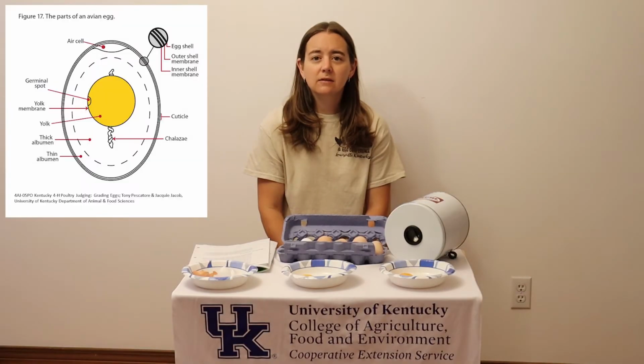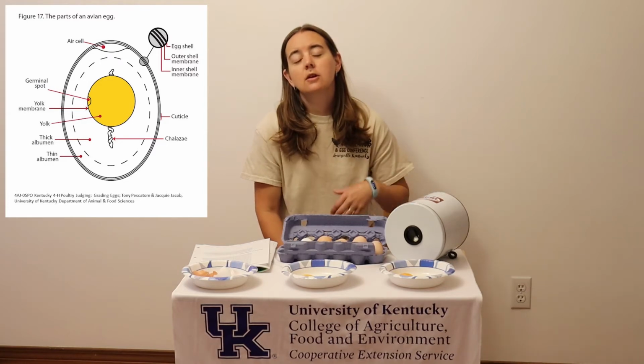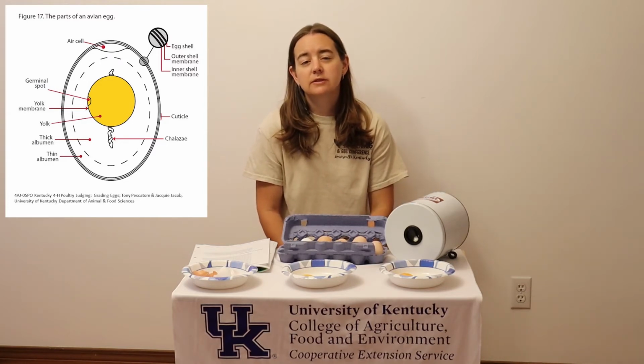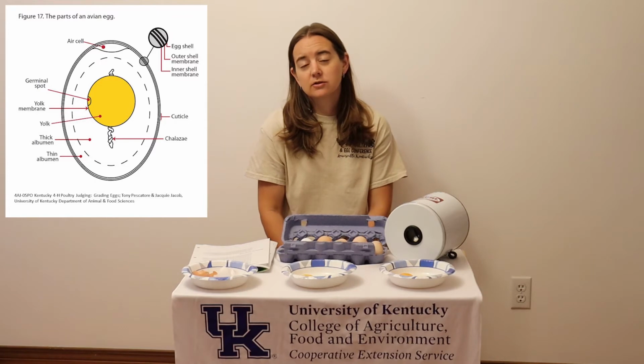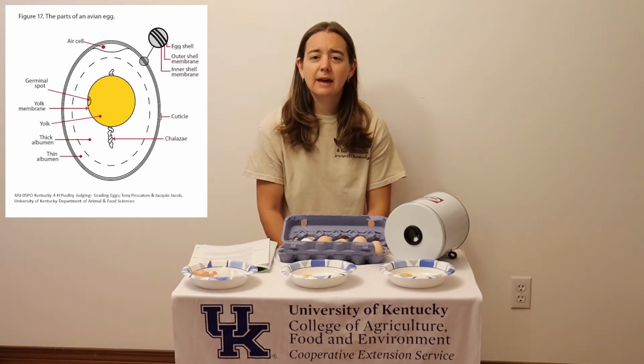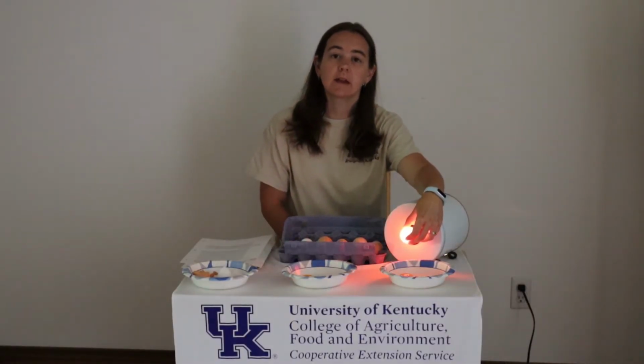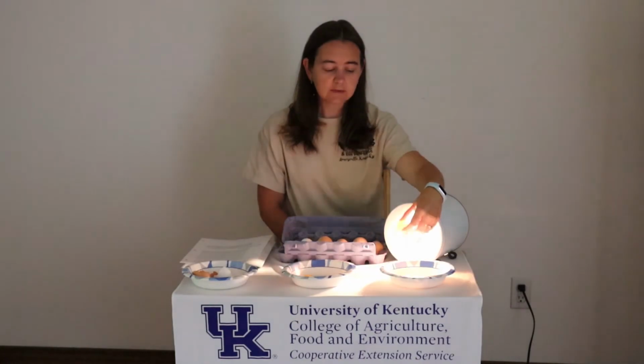If you were to candle an egg, which just means to shine a bright light through it, you would also notice there's an air cell in the large end of the egg. The air cell is formed when the egg cools after it's laid, but it provides the first breath for the chick as it's developing. Candling is done by holding the large end of the egg near the light source of your candler.